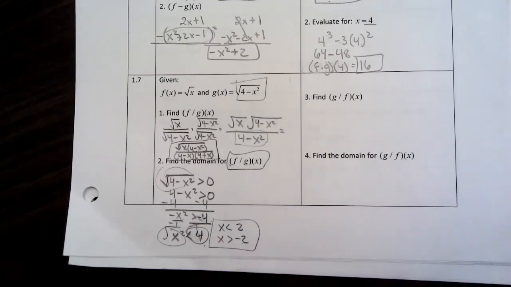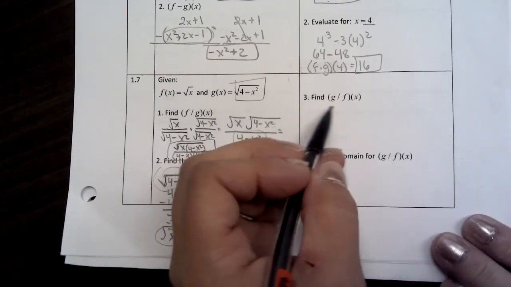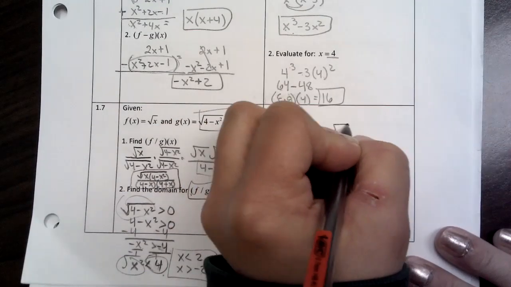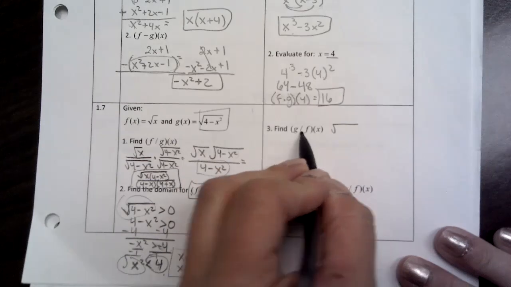So that is my domain, okay? So that's all I have to do for that one. Okay, so now for the next one, and do very similar. So I'm going to have the square root, except it's g divided by f.